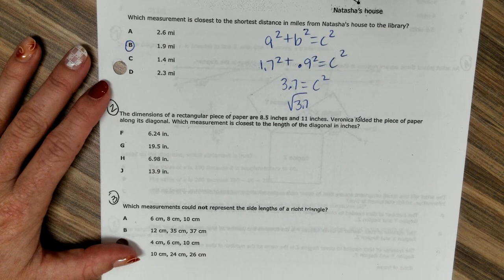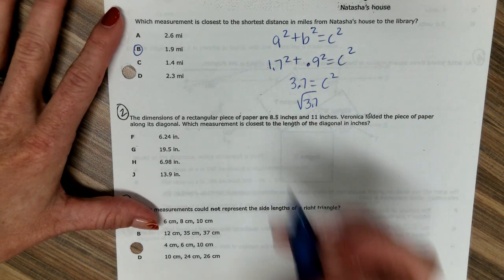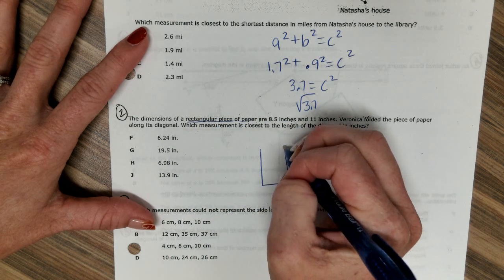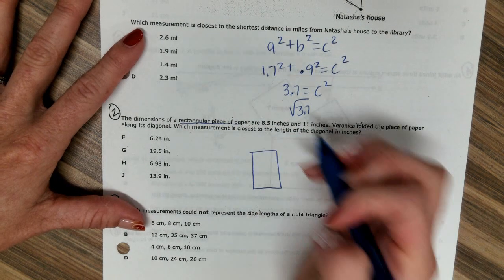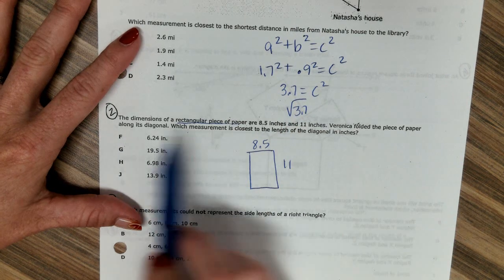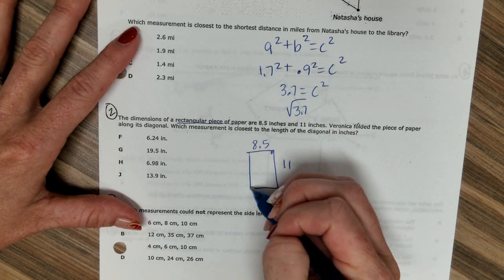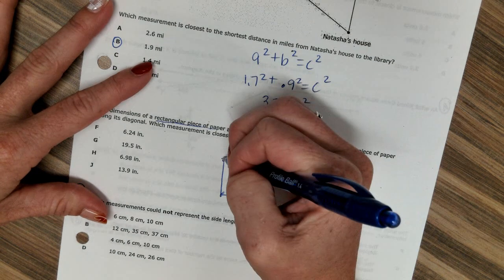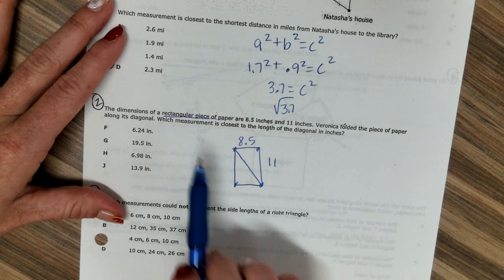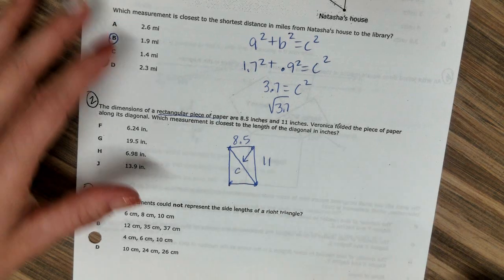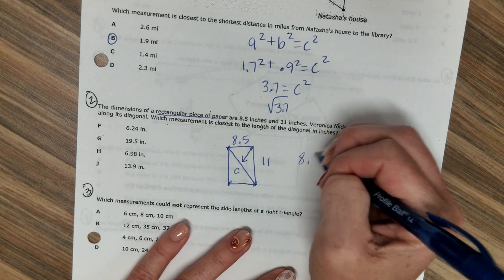Number 2. This is where you had to draw a rectangular piece of paper. It says the dimensions are 8.5 by 11. She folded the piece of paper along its diagonal, so from here to here, or here to here. It doesn't matter which way you did it, they would be the same. Which measurement is closest to the diagonal? That's side C. So would you add or subtract?